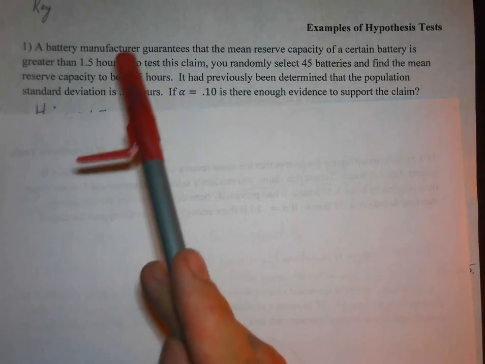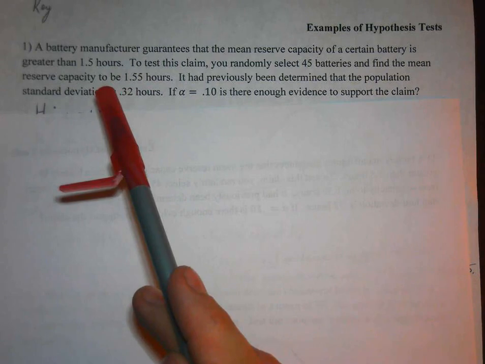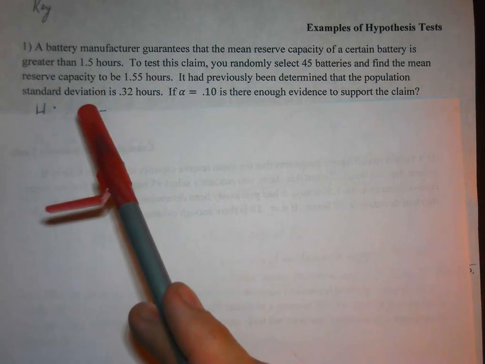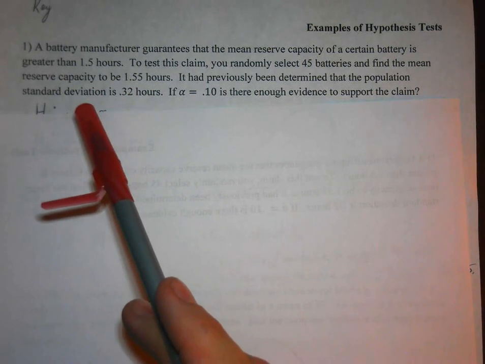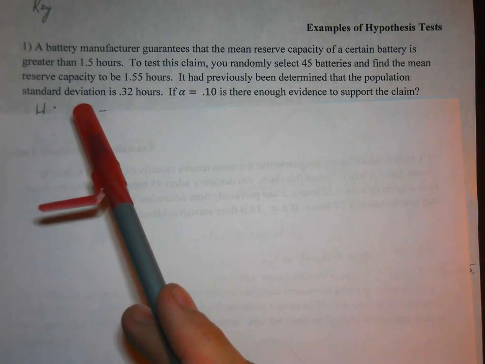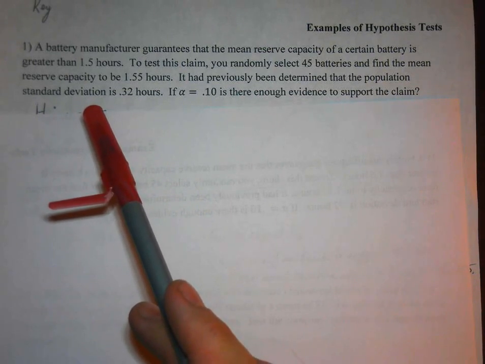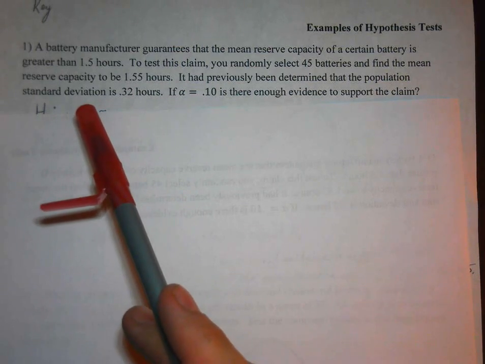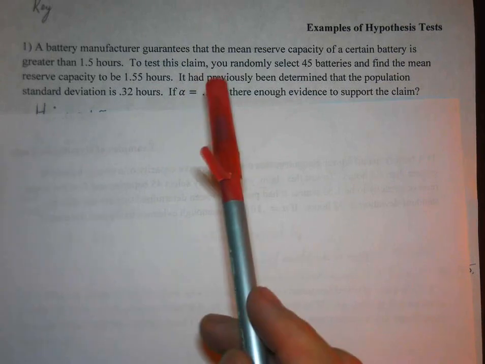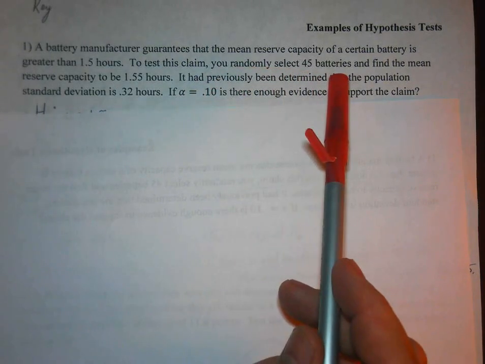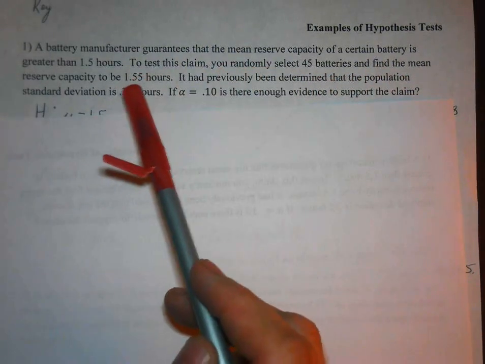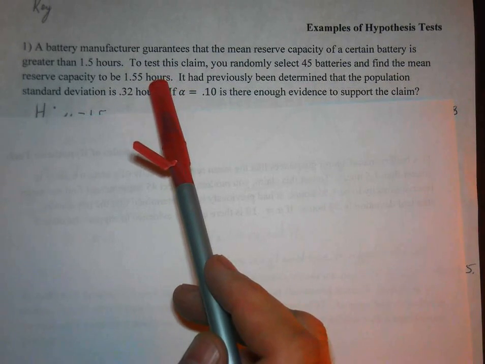And this is where you have to get good at reading these questions and understand that we're looking at a population mean, and then we're going to use a sample mean to test that hypothesis about the population mean. So there's two means involved, the population and the sample. So you need to be able to read that question. And when they say you selected 45 batteries and the mean reserve was 1.55, that implies it comes from the sample.